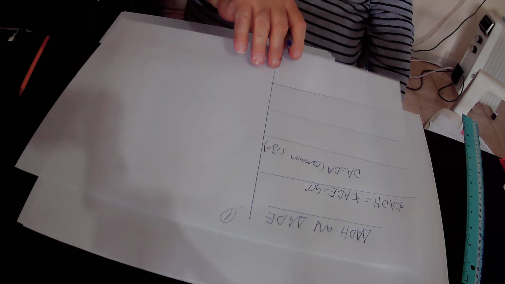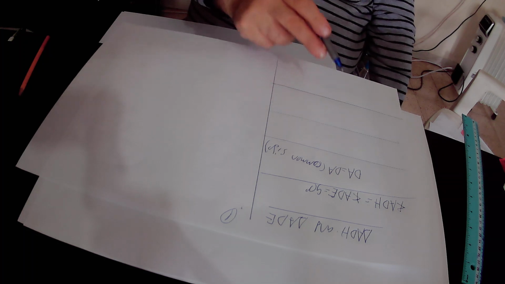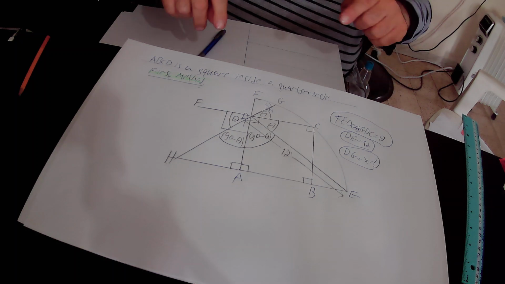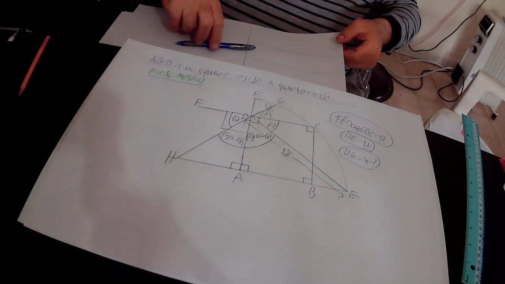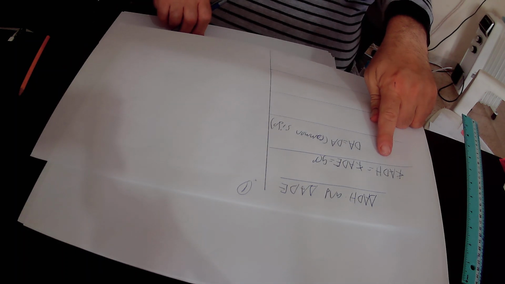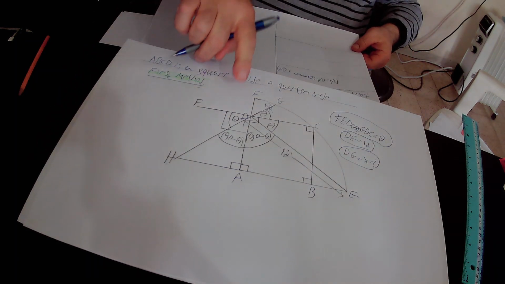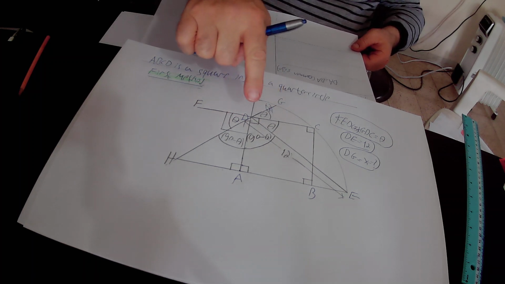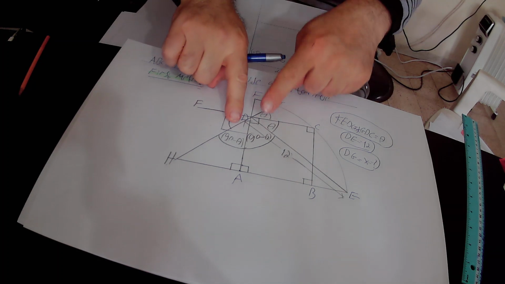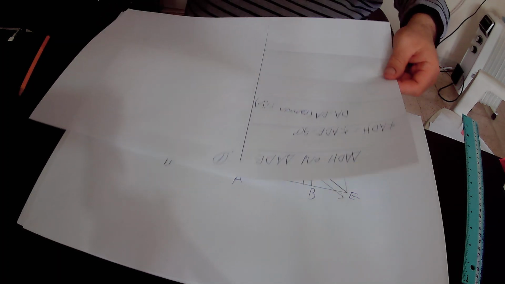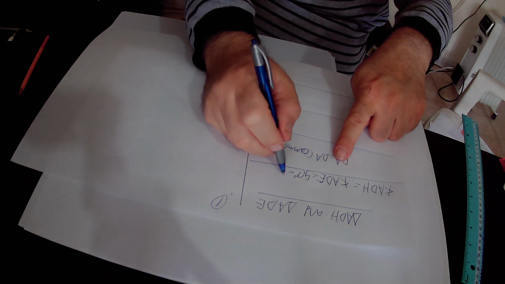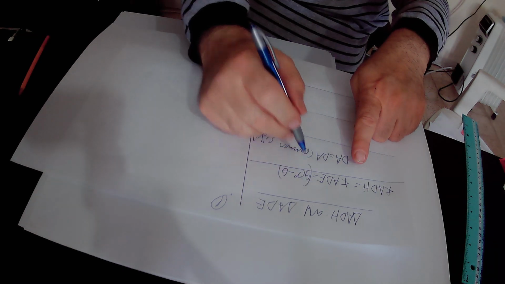Repeat again. DA equals itself, a common side that belongs to both triangles. And finally, actually, I made a mistake here. Angle ADH equals 90 degrees minus theta, and it is equal to angle ADE, which is also equal to 90 degrees minus theta. Both angles are equal to 90 degrees minus theta, therefore they are equal to each other.